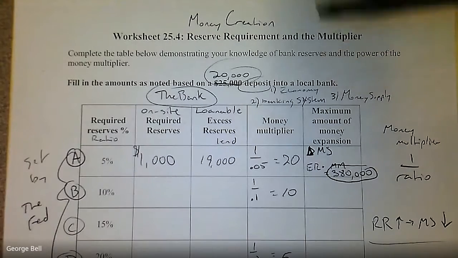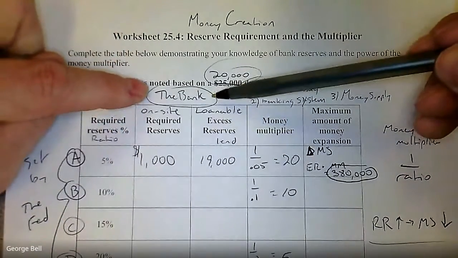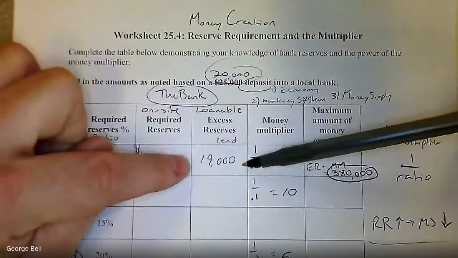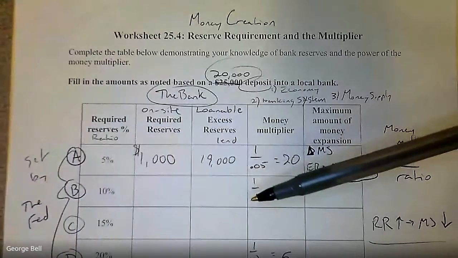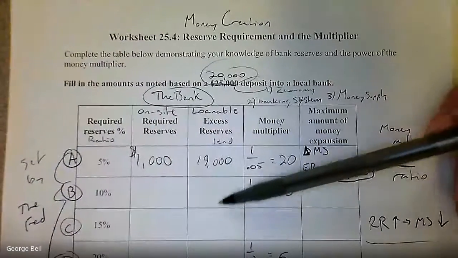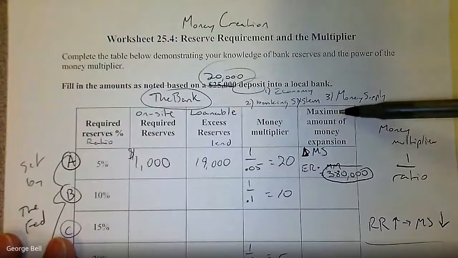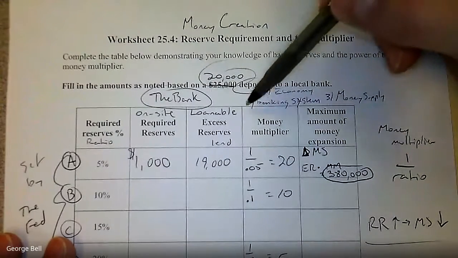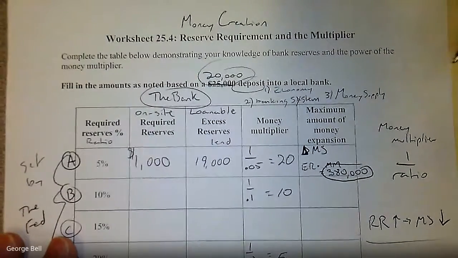That means that when I put money into the bank, let's say I had $20,000 in cash in my drawer at home. If I took that $20,000 in cash and deposit it into the bank, my bank then would have to keep 1,000 cash on site, but they'd lend 19,000. That 19,000 would spin through the economy, lent, spent, saved, and it would create a total sum of $380,000. This would be called the maximum amount of money expansion, or the change in the money supply, or the total change of money in the banking system, either way that they want to do it.